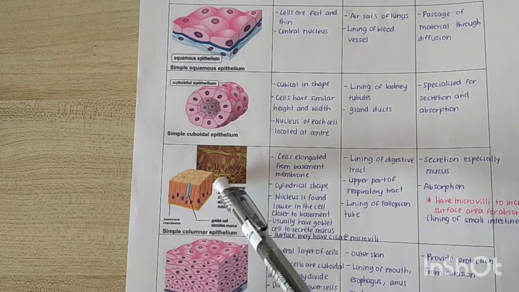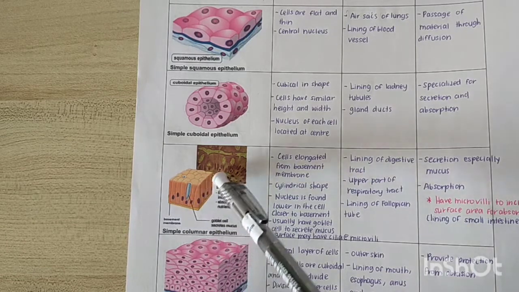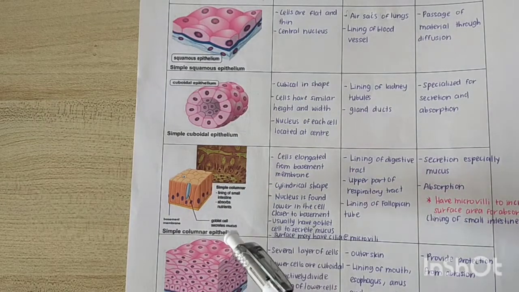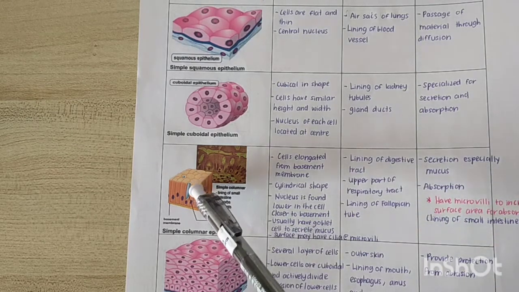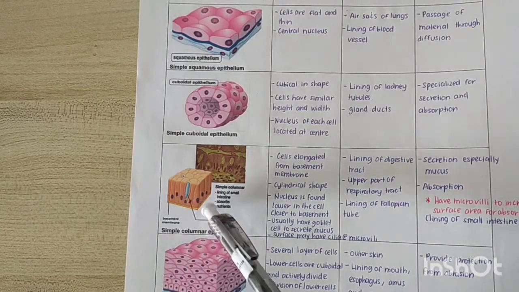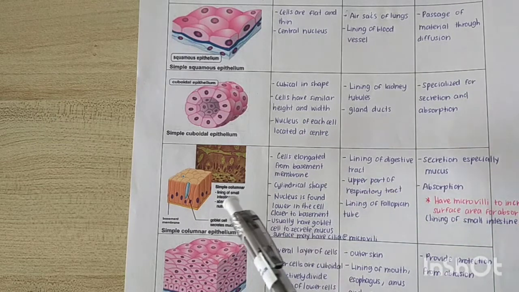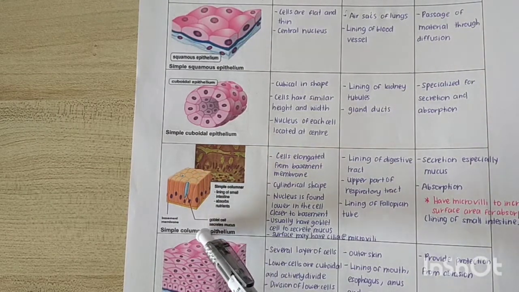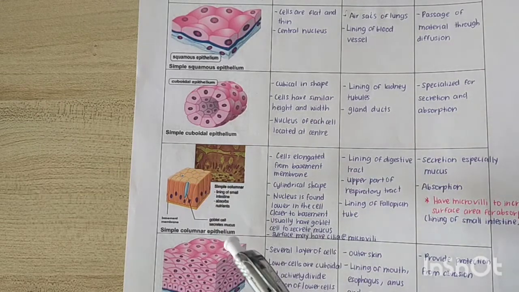Okay, so if you look at the position of the nucleus here, the nucleus is found lower, dia berada di bahagian bawah sel, which is close or near to the basement. And usually the simple columnar epithelium has goblet cells to secrete mucus. So kalau awak nampak structure yang macam ni, this one kita panggil sebagai goblet cell. The function of the goblet cell is to secrete mucus. And then the surface may have cilia or microvilli. So some of the simple columnar epithelium, at its surface, maybe it has cilia ataupun microvilli.